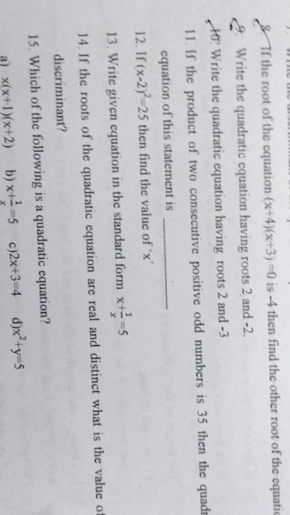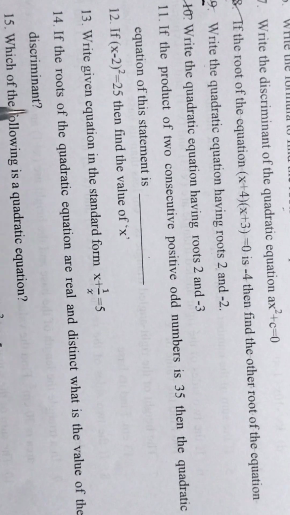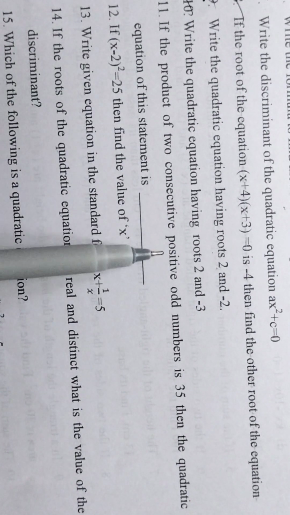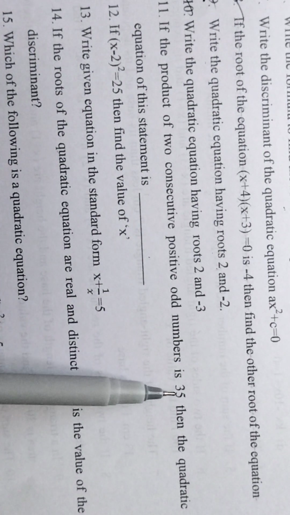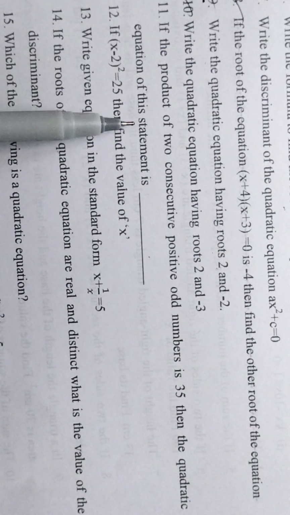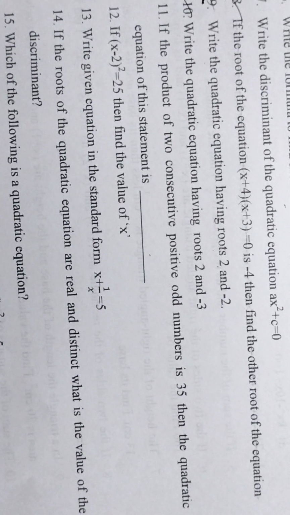Now let us move to the 11th question. First, if the product of two consecutive positive odd numbers is 35, then write the quadratic equation for this statement.